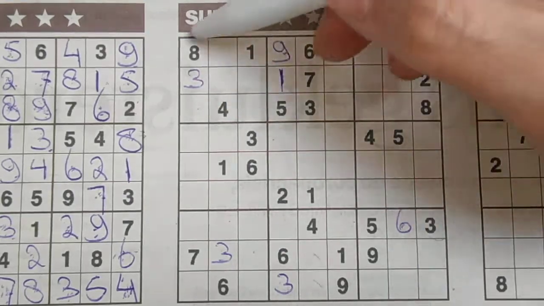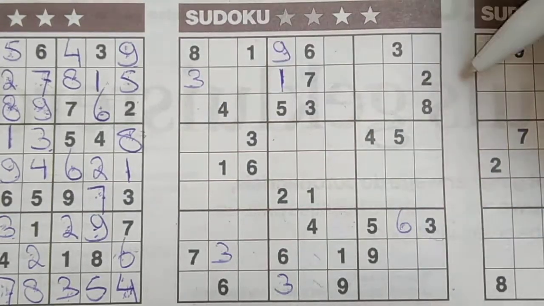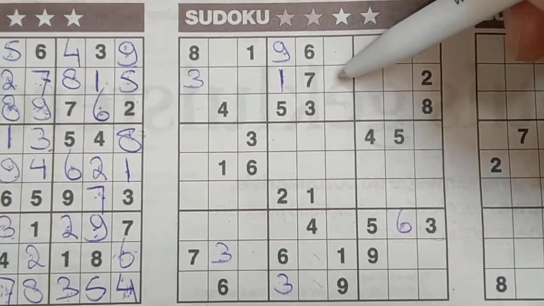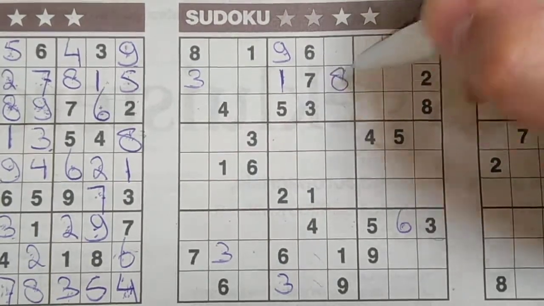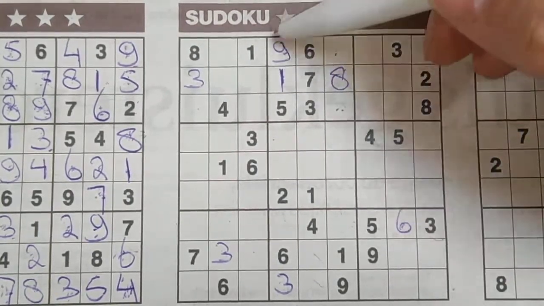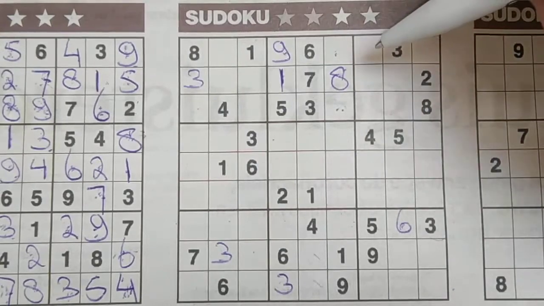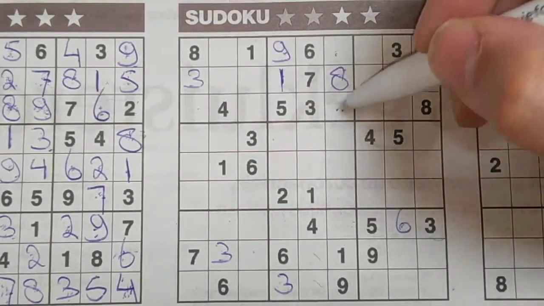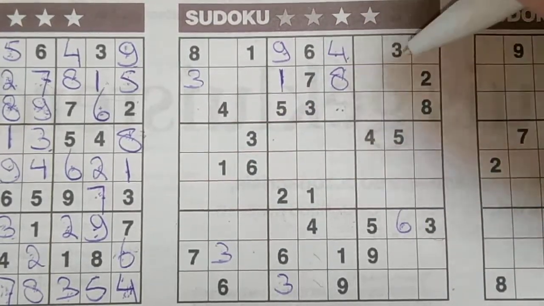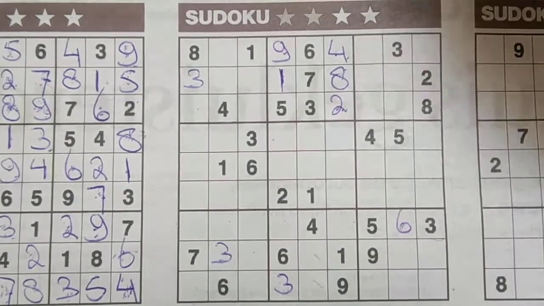8 in this column, 8 in the first column, so in the column between, the only place for the 8 should be there. 2 missing numbers in this big square for the numbers 2 and 4. We have a 4 there, so no 4 here. 4 should be here, and the 2 goes there.